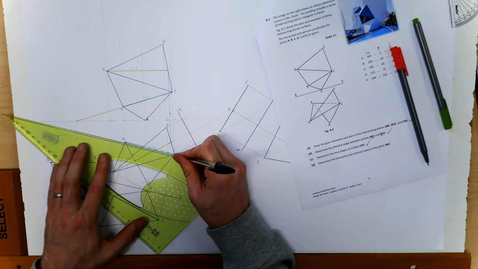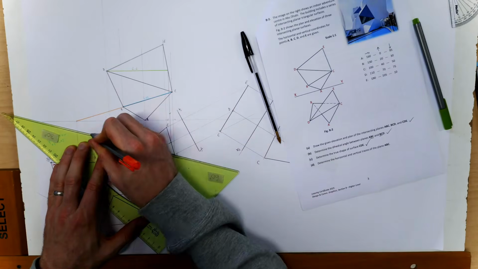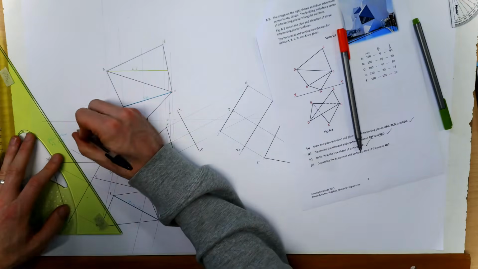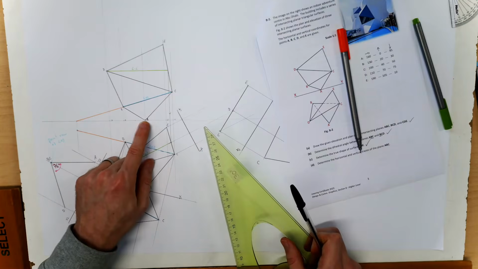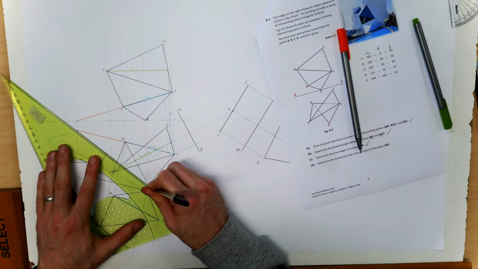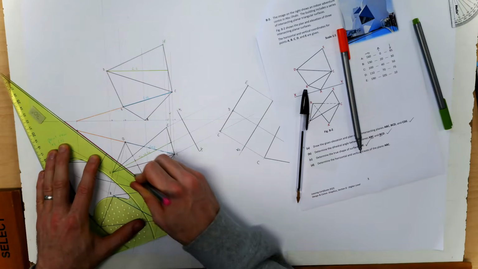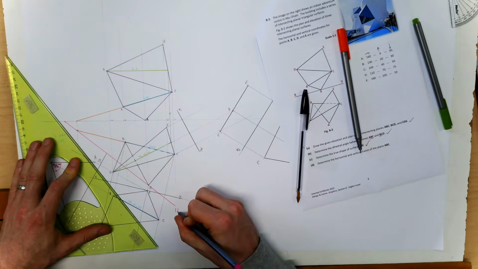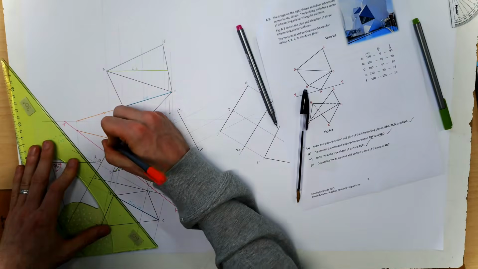So BC extended. That will be a point on my HT. And like I said, point A is already on the horizontal plane. So that is my HT line. Just to show that, that was extended down and that was extended down.